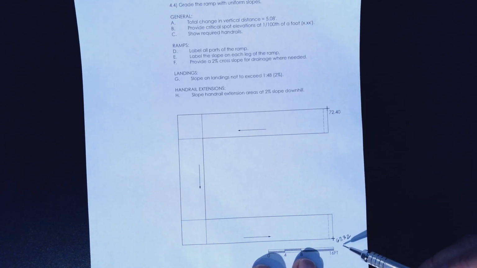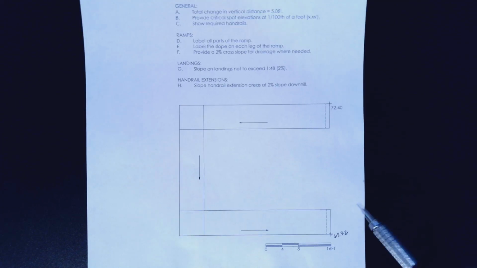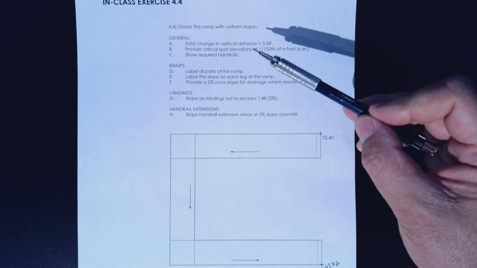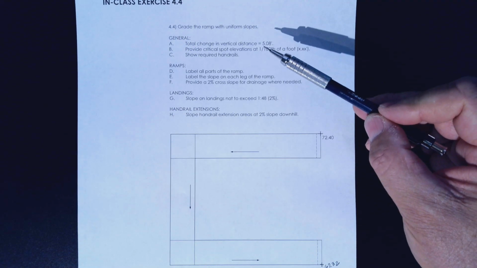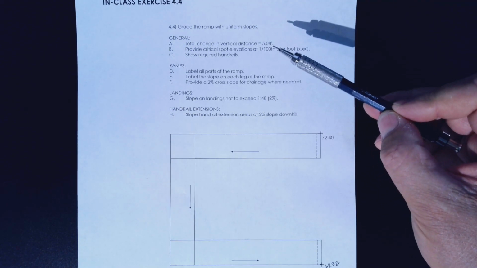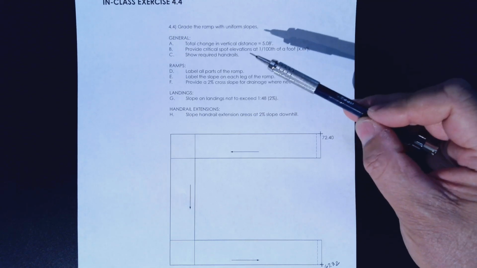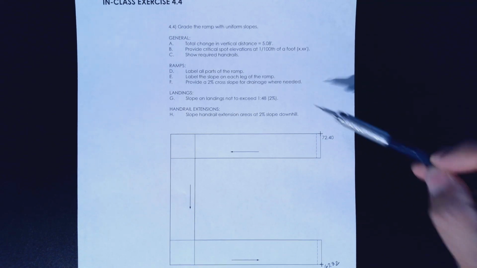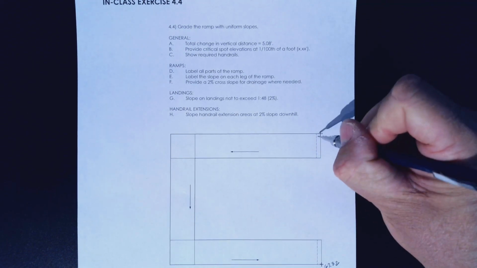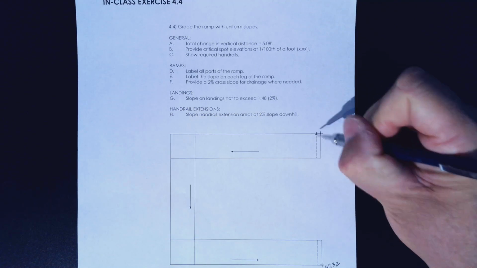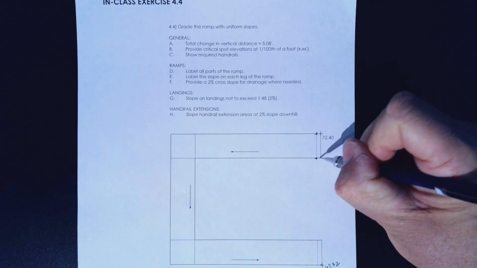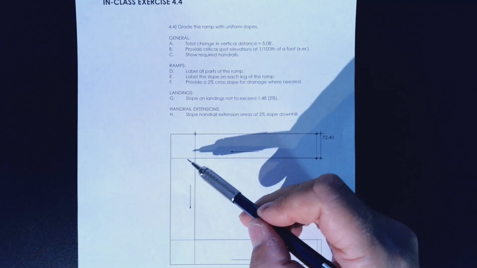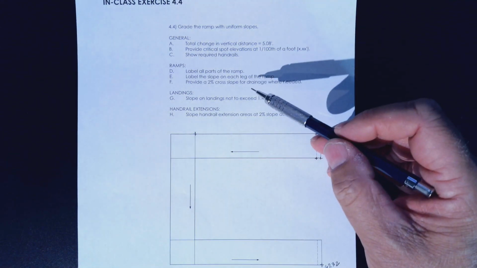If you just take the 5.8 that they give you here and subtract it from this, that gives you your lowest elevation. Now what we're looking at here is, grade the ramp with uniform slopes. Total change in elevation is 5.8 feet. Provide the critical spot elevations at 1/100th of a foot, which is 2 decimal points, and the critical elevations are at every one of these corners. So we're going to provide them all the way down at every corner. Those are the critical spot elevations.